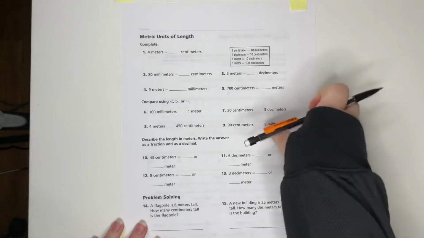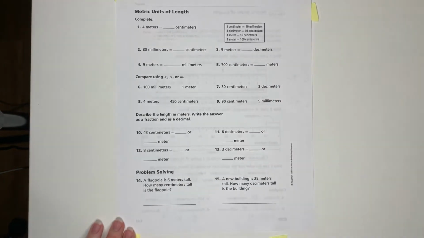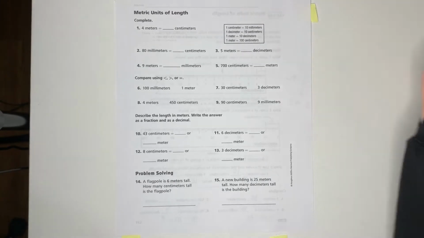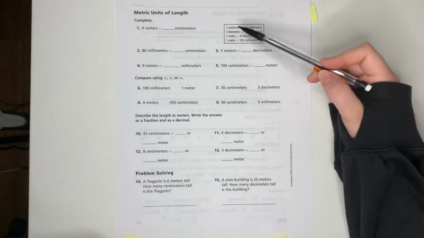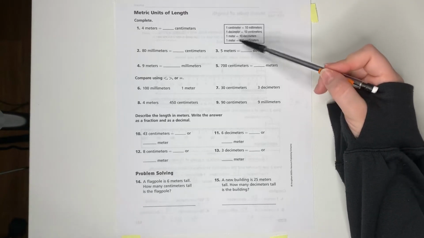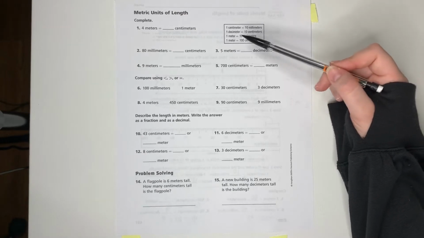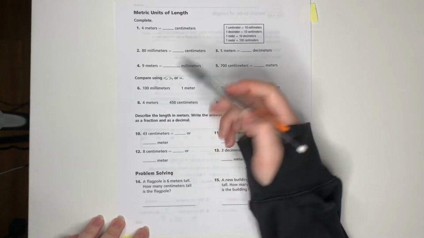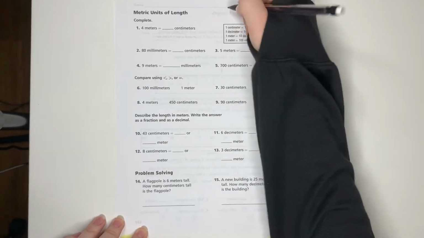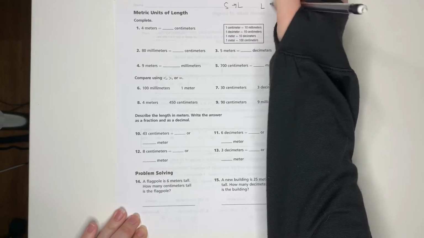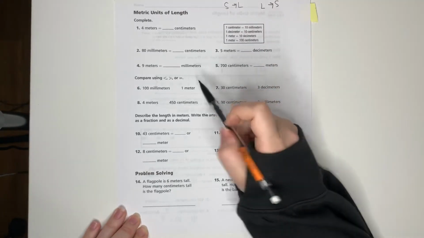Now we're going to the back. So on the side we have our key. 1 centimeter equals 10 millimeters. 1 decimeter equals 10 centimeters. 1 meter equals 10 decimeters. 1 meter equals 100 centimeters. And remember, when we divide, we go from smaller to larger. And when we multiply, we go from larger to smaller.